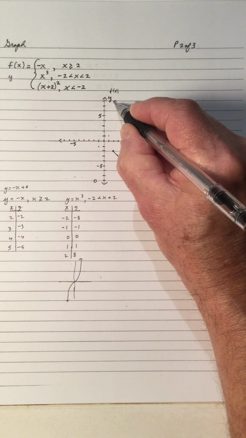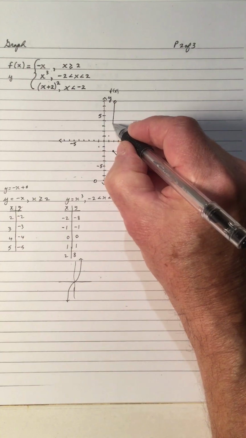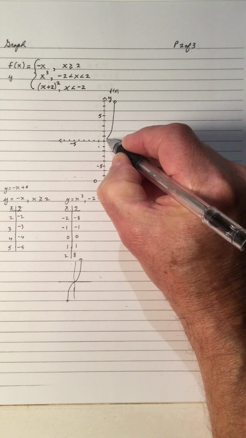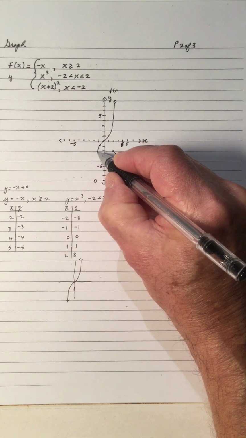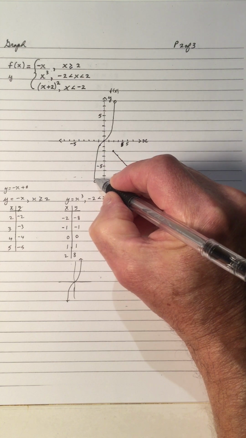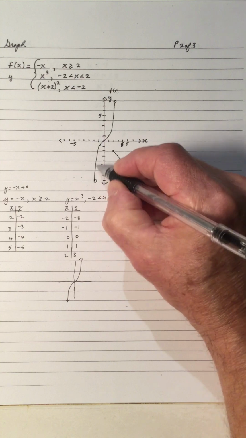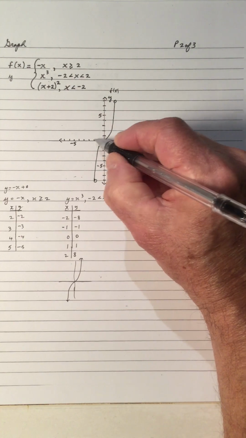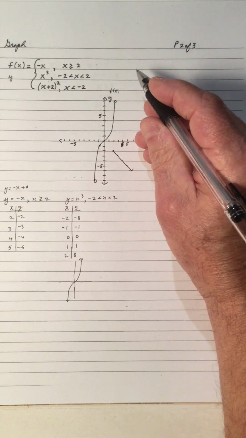So it comes down from here, very similar, the same as this, only it's restricted. So there it is, coming down to this point. But instead of going with arrowheads on it, it's cut off from negative 2 up to 2. So there's the x cubed.